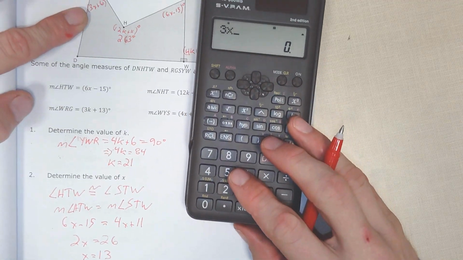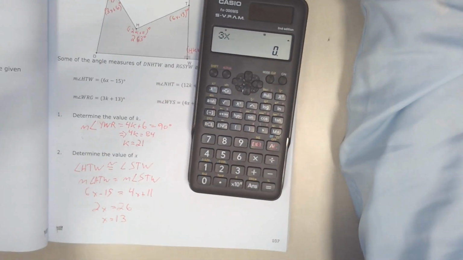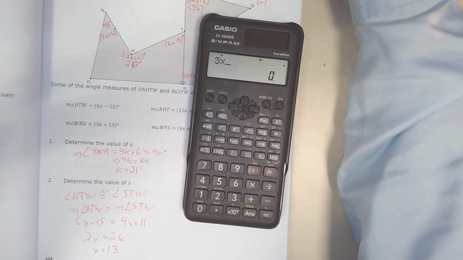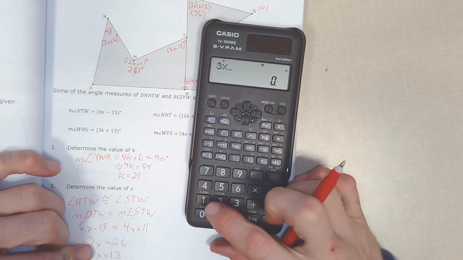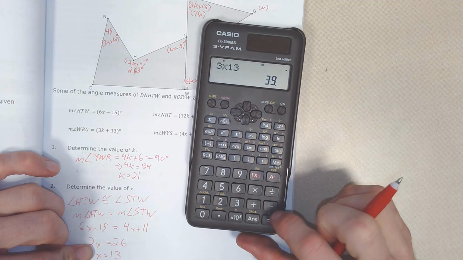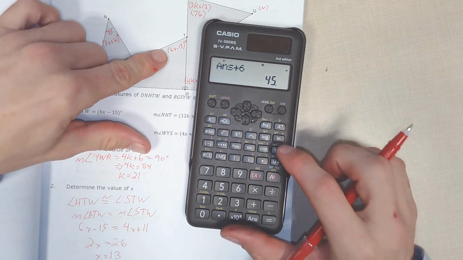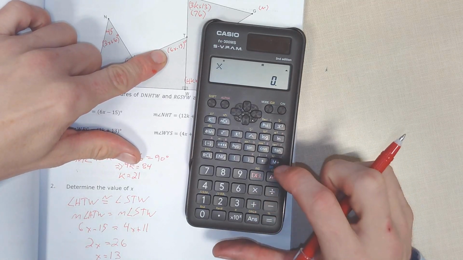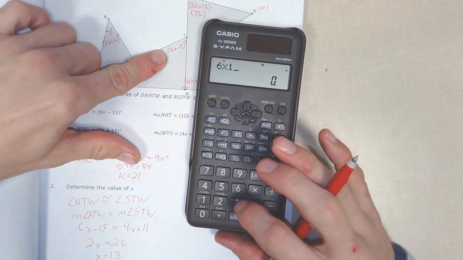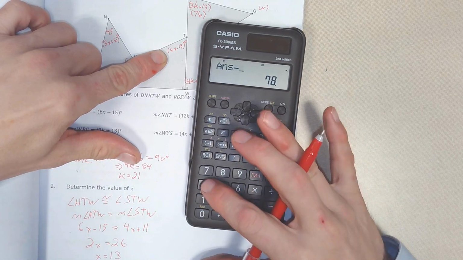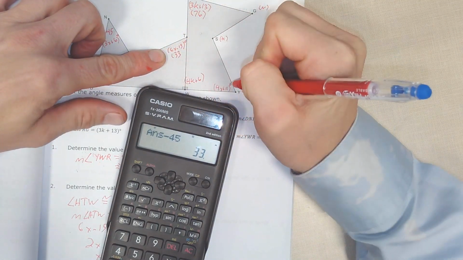Can I zoom out? Oh, that's called zooming out. 3 times 13 plus 6, that's 45. Then 6 times 13 minus 15 equals 33.